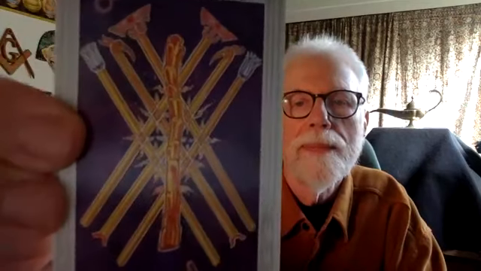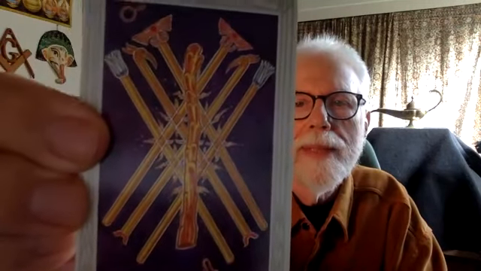See Chapter 20 for a general divinatory meaning of this card. So that's the 7 of Wands.